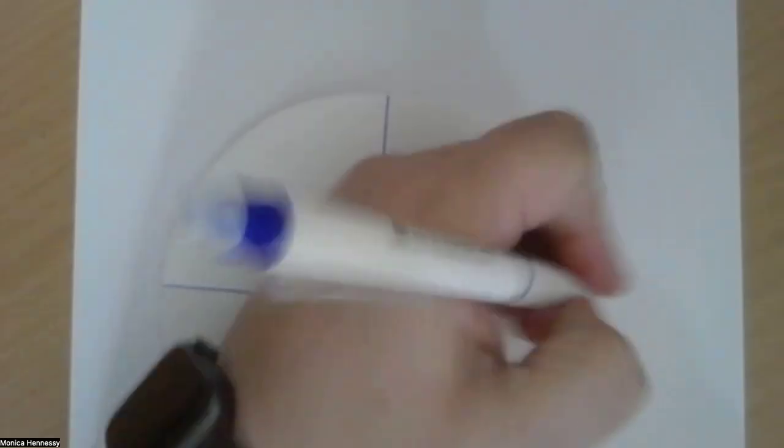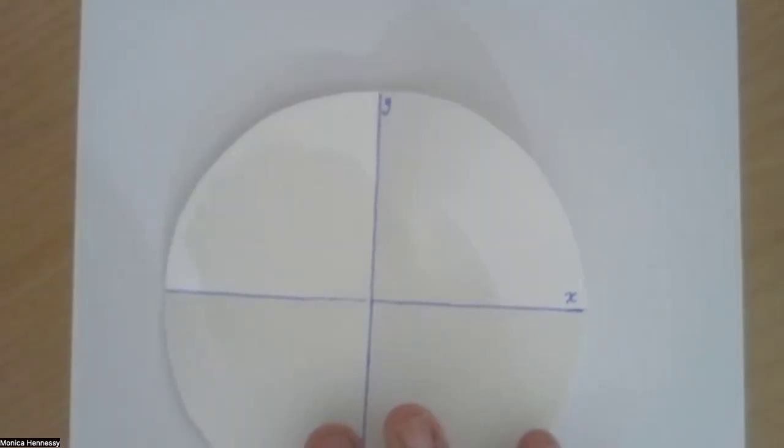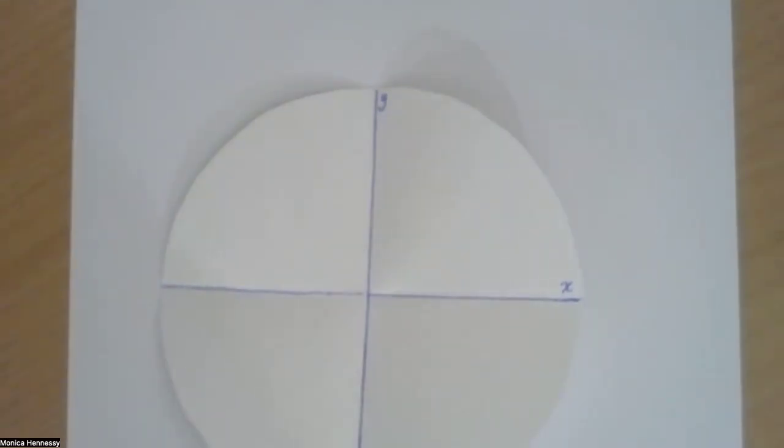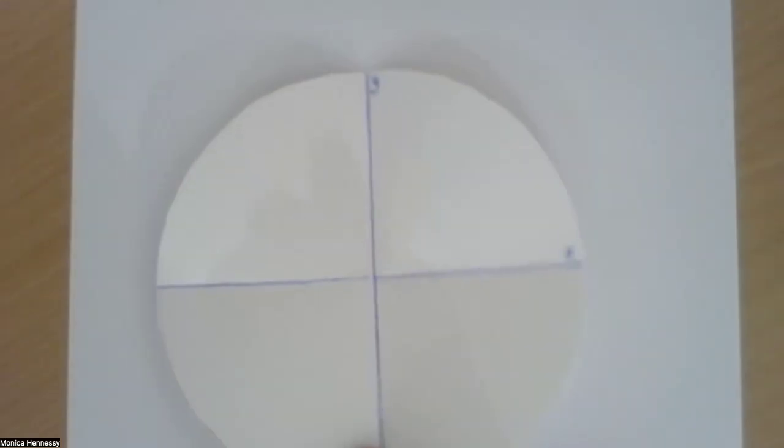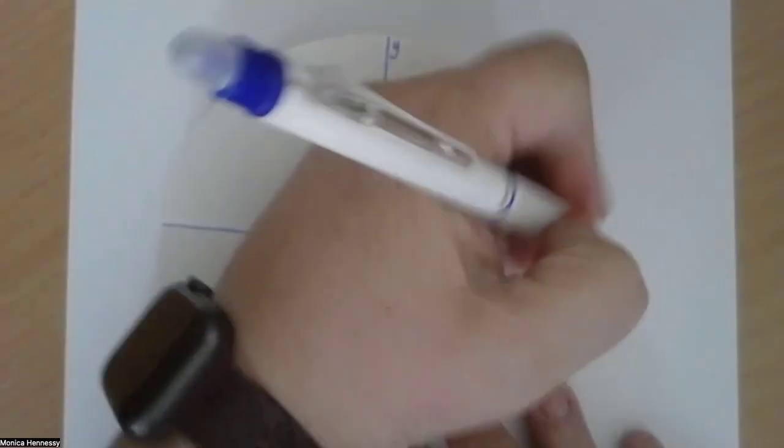All right, so then we're going to label our X and our Y. A lot of these we can put on paper afterwards and label things with that. So we're thinking about what we know about a circle. A circle is 360 degrees. We're always going to start with the positive x-axis. That's going to be our 0.